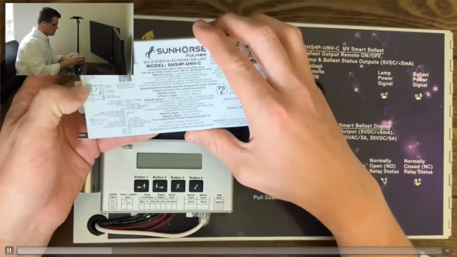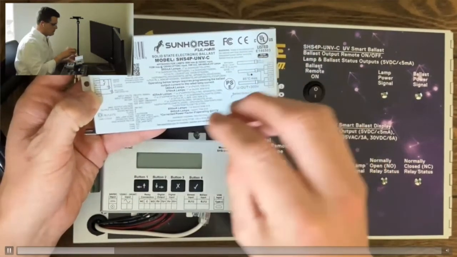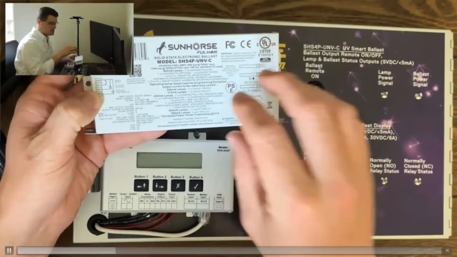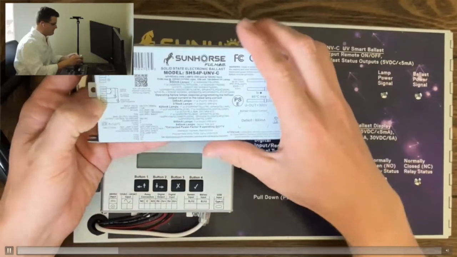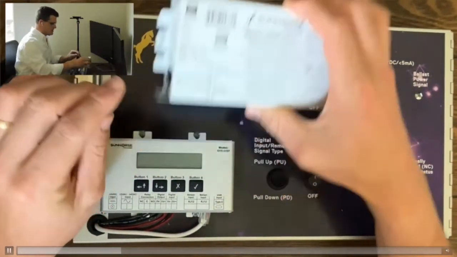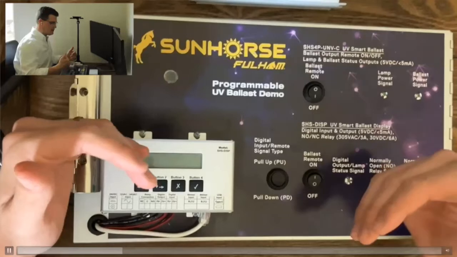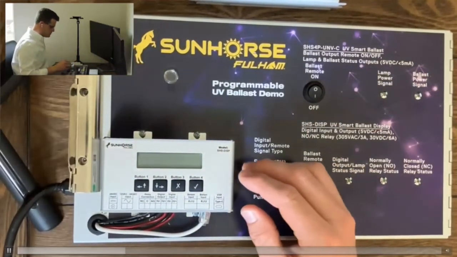I mentioned earlier this remote switch. This is a dry contact switch that will allow power to remain in the ballast, have charged capacitors in the ballast, but will actually cut output to the lamp via a dry contact. So you just connect to this remote switch port right here, and then you can power the ballast, or you can take power away from the lamp while the ballast remains powered. So I'm just going to turn this on.